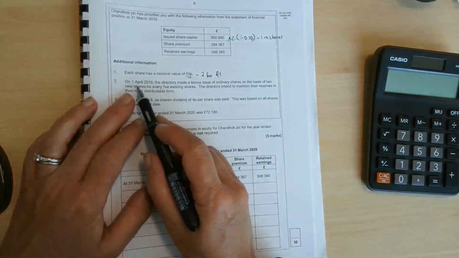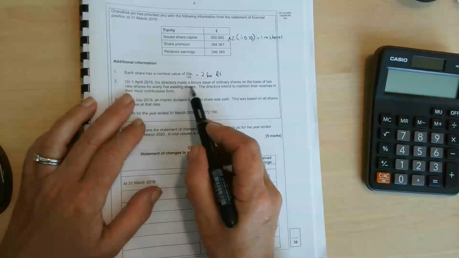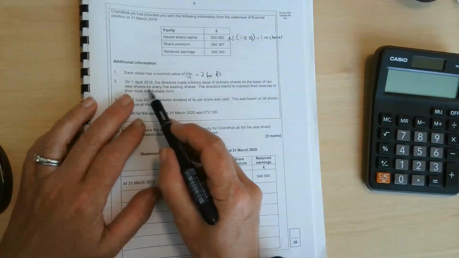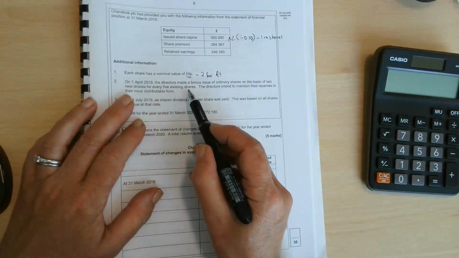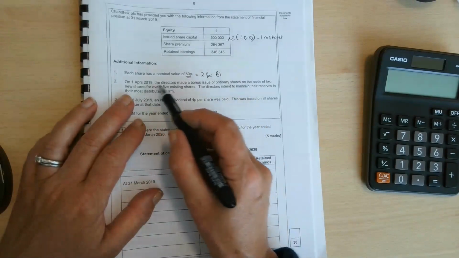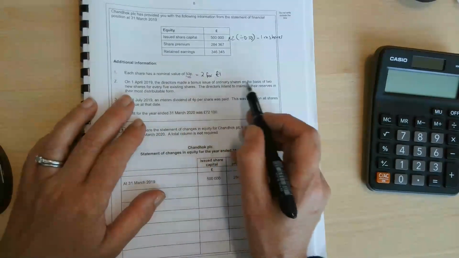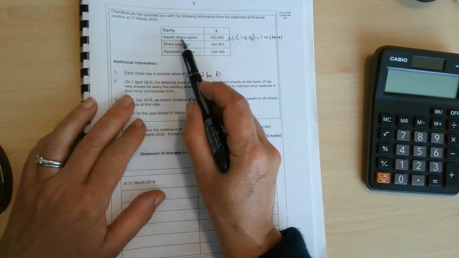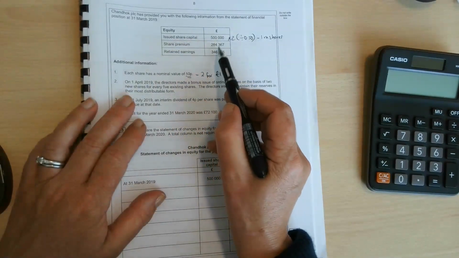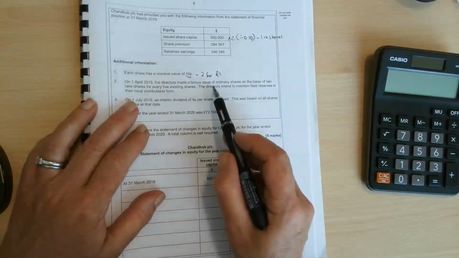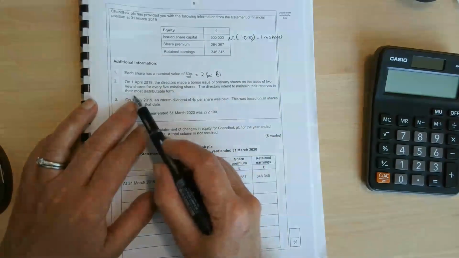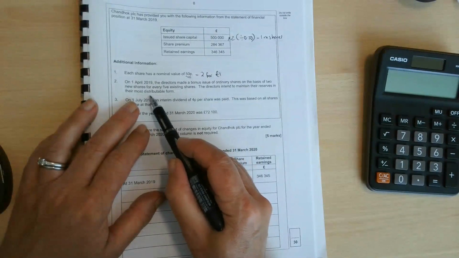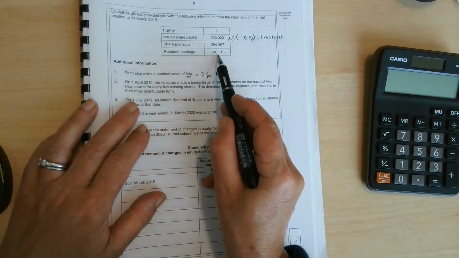Okay. On the 1st of April 2019, the directors made a bonus issue of ordinary shares on the basis of 2 new shares for every 5 existing shares. Remember the bonus issue is free shares that have been given to existing shareholders, so it will increase the issued share capital, but it will reduce the other reserves. And it says that the directors intend to maintain their reserves in their most distributable form. That means the form that we can pay dividends from, which are these retained earnings.